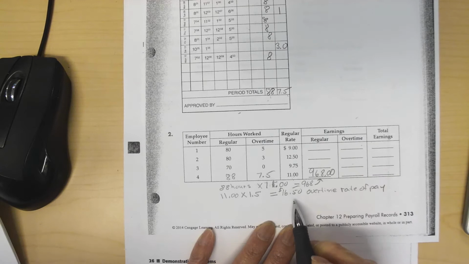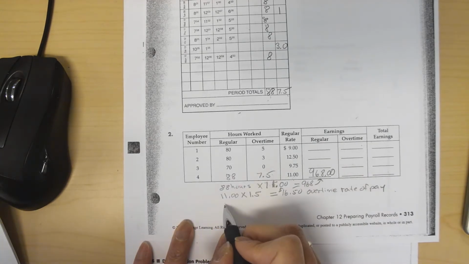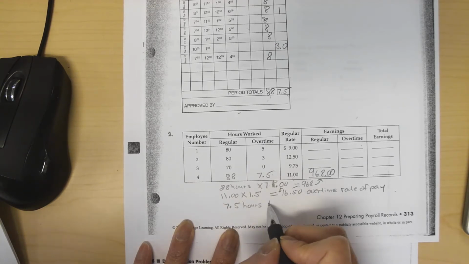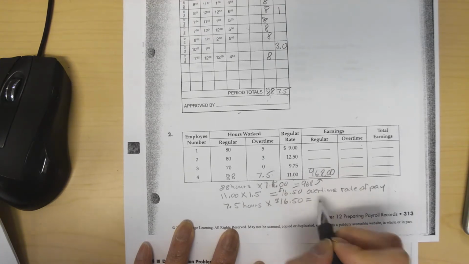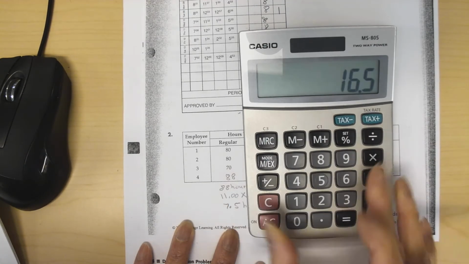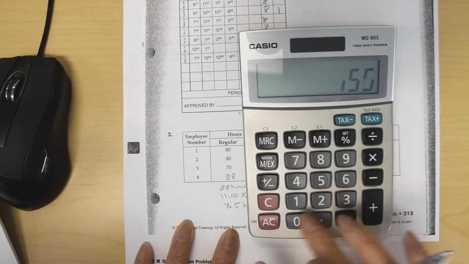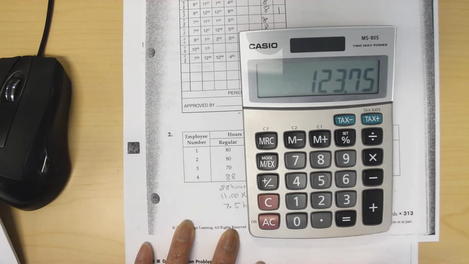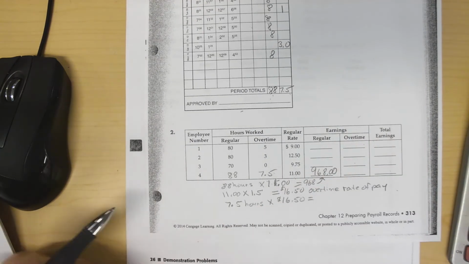Okay? So now, she's worked 7.5 hours, so we'll take 7.5 hours times the $16.50, and that tells us how much she should get paid for those overtime hours. So $16.50 times 7.5 hours equals $123.75.